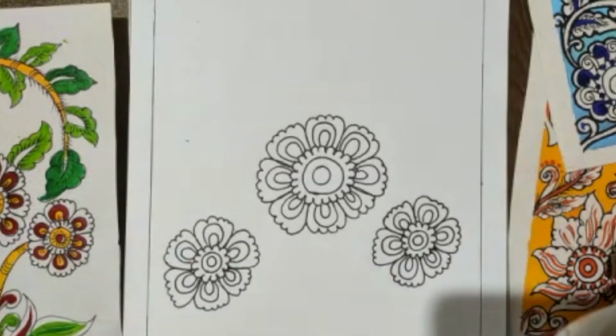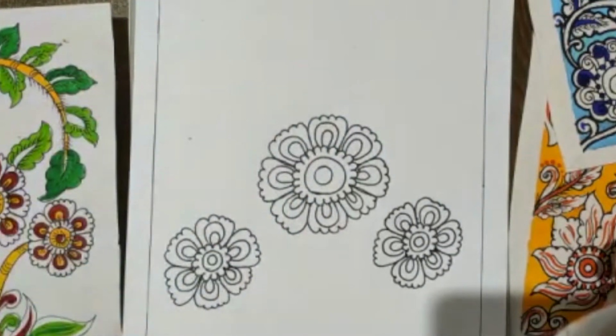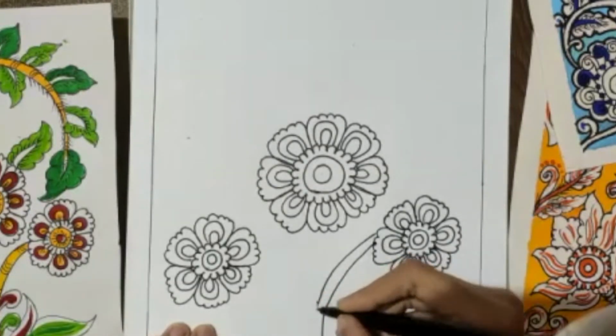So after this, we will have to start adding the climber and the leaves to it. Once we are done with that, we'll be good to start the painting part. I'm just starting to add the stems to this.